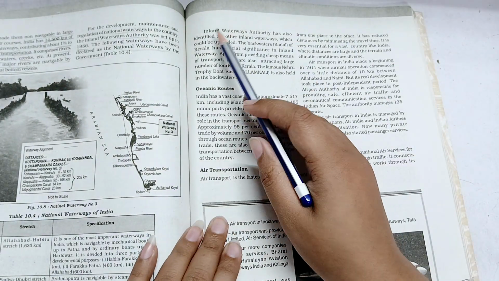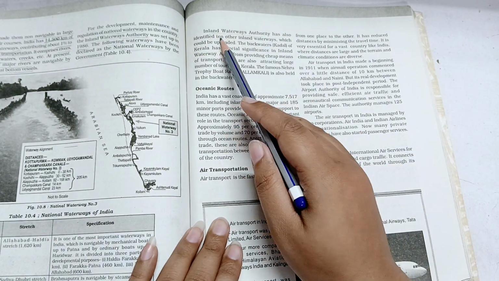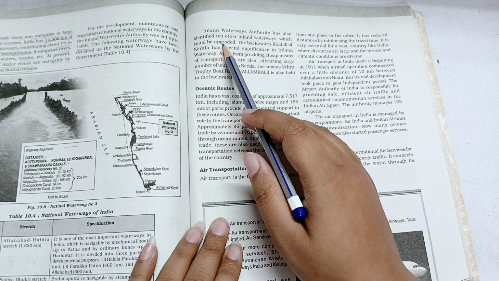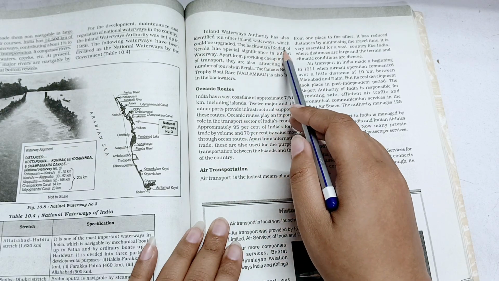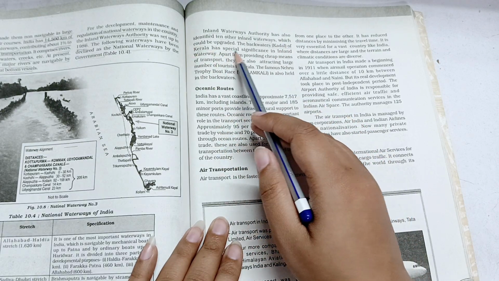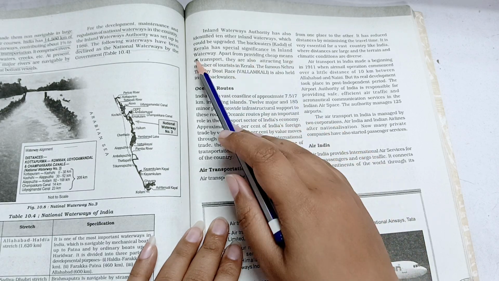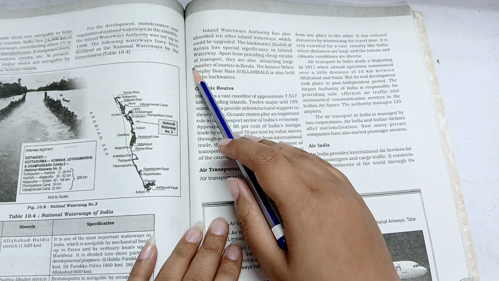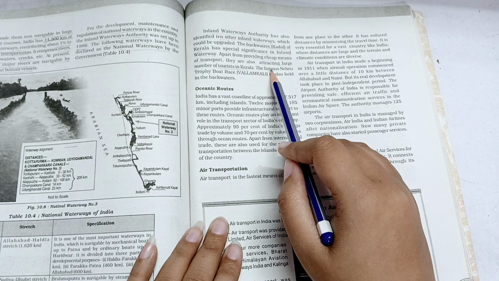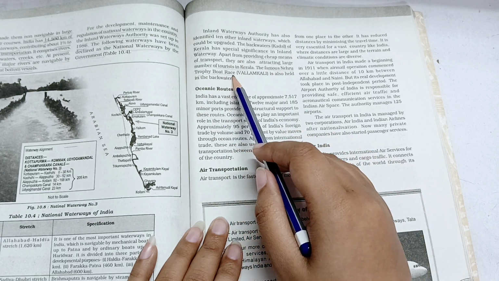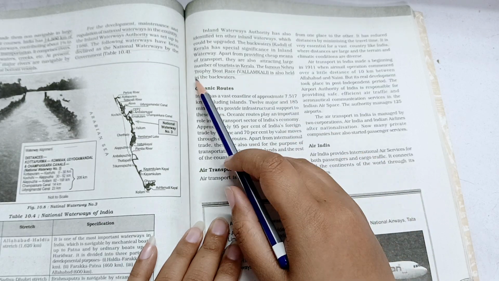Inland Waterways Authority has also identified 10 other inland waterways which could be upgraded. The backwaters Kadal of Kerala has special significance in inland waterway. Apart from providing cheap means of transport, they are also attracting large number of tourists in Kerala. The famous Nehru Trophy boat race, Vallamkalli, is also held in the backwaters.